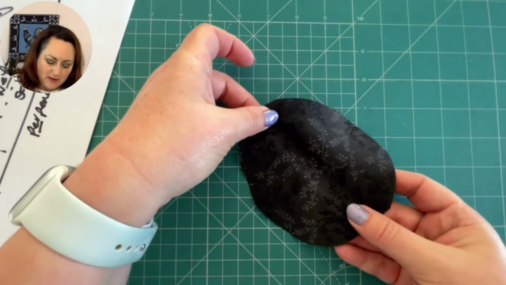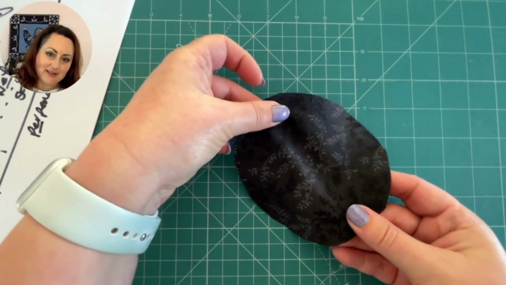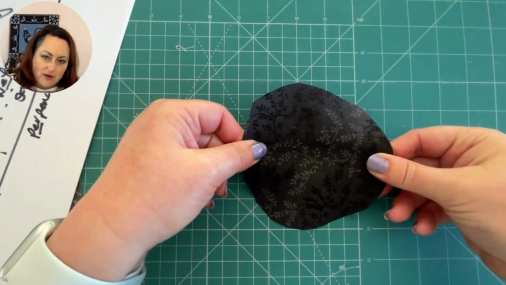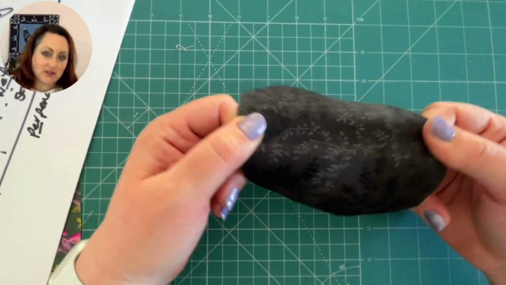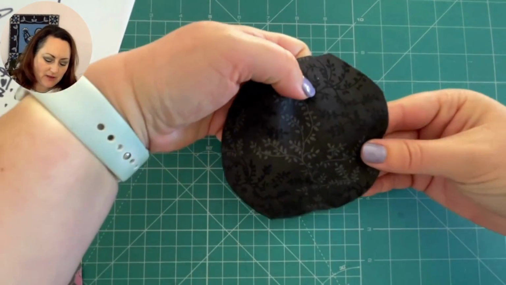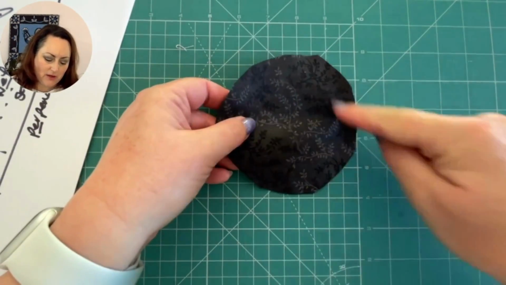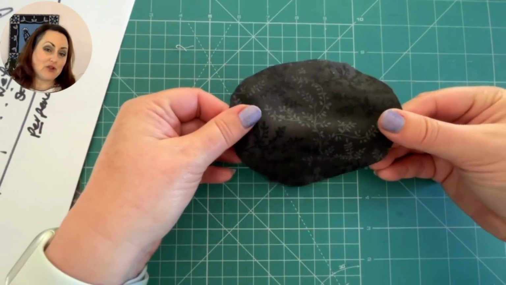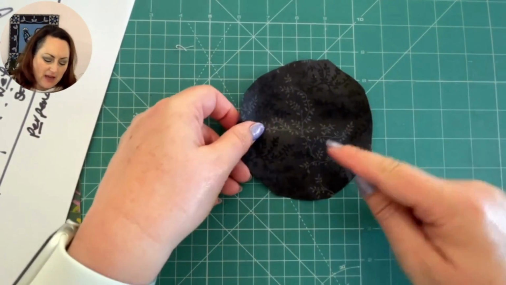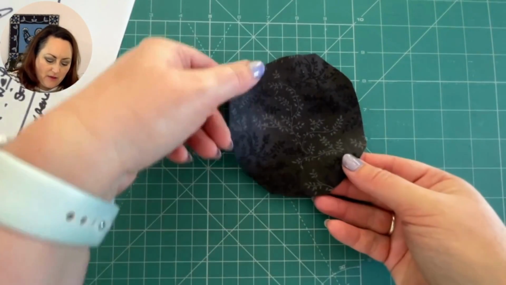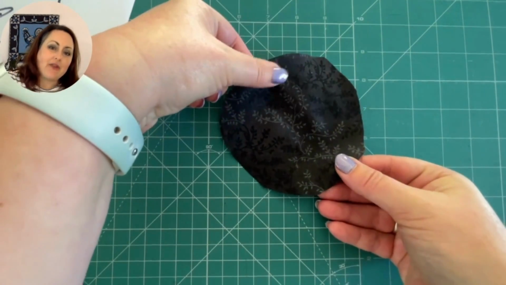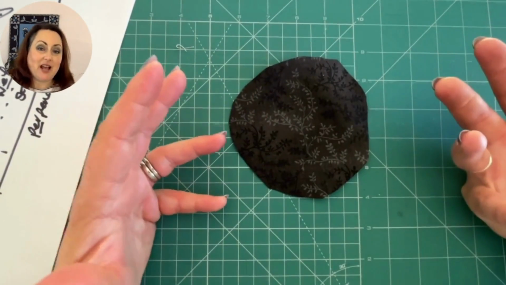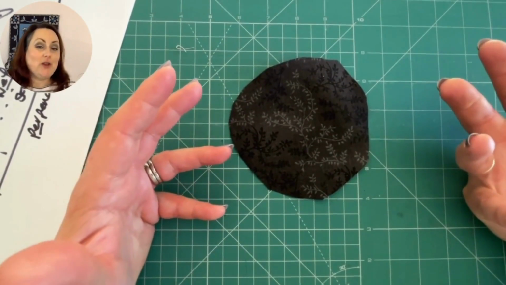And if I pull the diagonal, see there is my bias. And I know that because there's no stretch there at all, just zero stretch. If I go at the cross to that, the right angles, if I give that, we've got a bit of a stretch, so that has to be my weft. And if I go at 45 degrees to both of those, I've got a nice big stretch, so that's my bias.